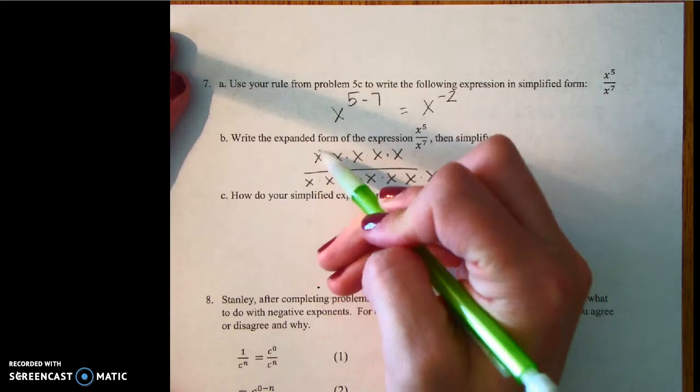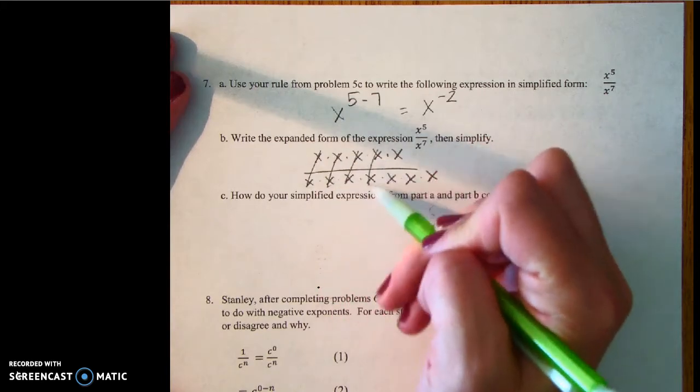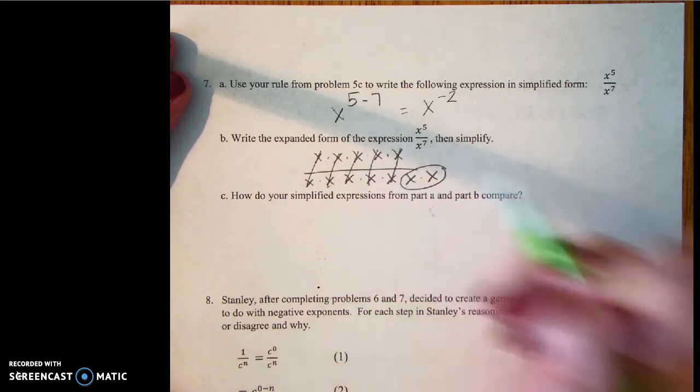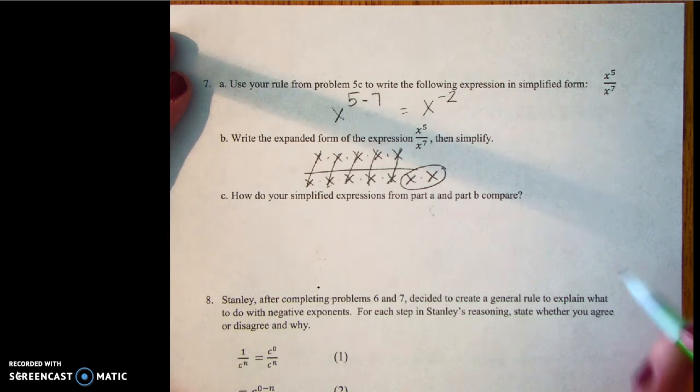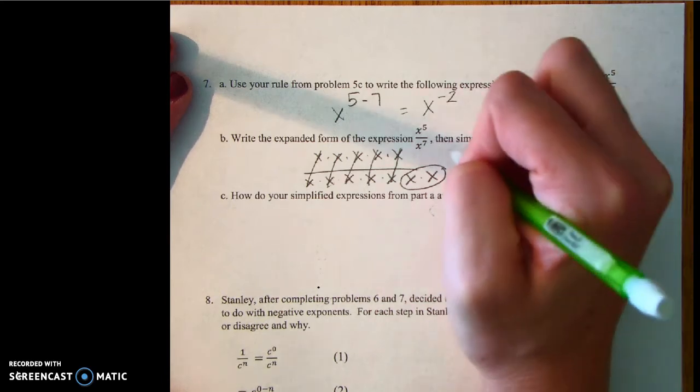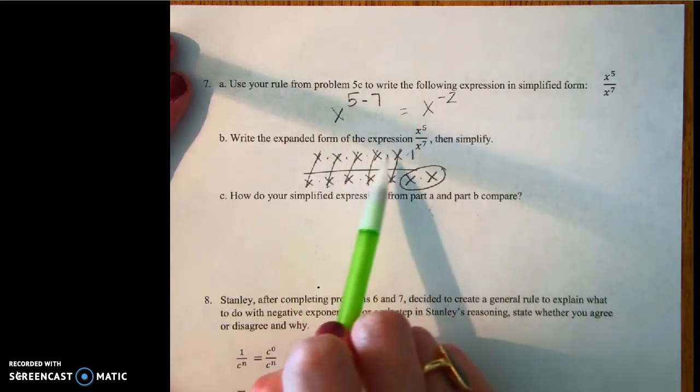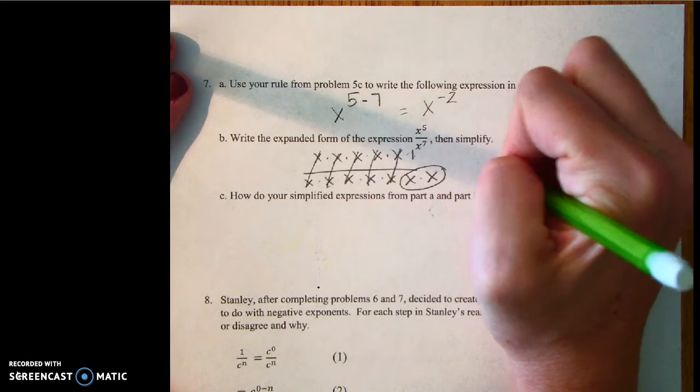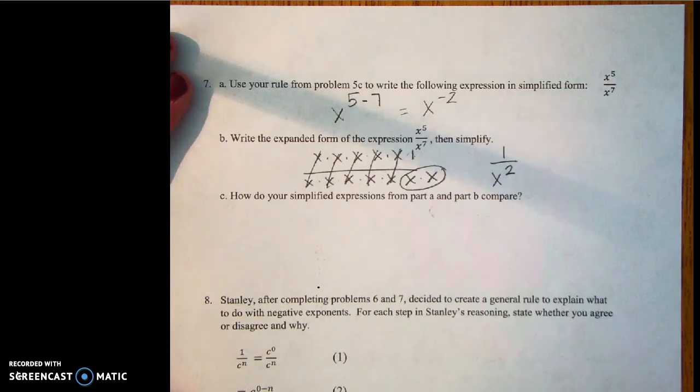If I do my division and my canceling to get 1s, where this time am I left with the 2 x's? They're in the denominator. So up here I have 1 because when I divided all these I got 1s. 1 divided by x squared would be your solution.